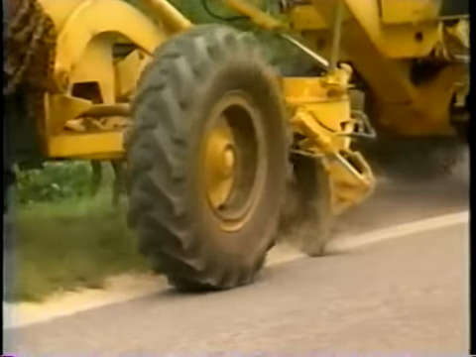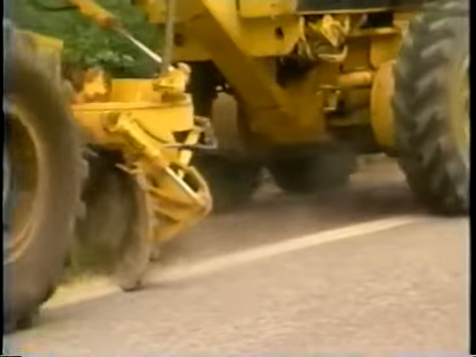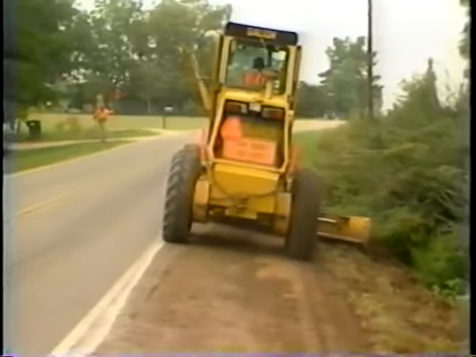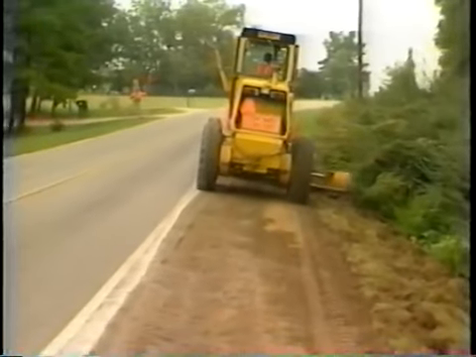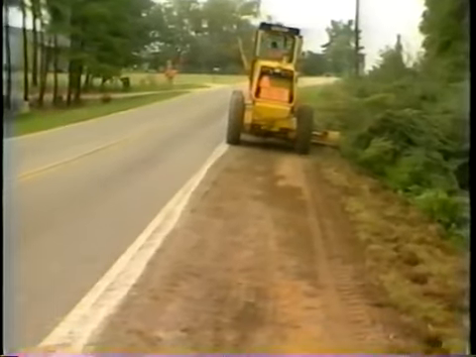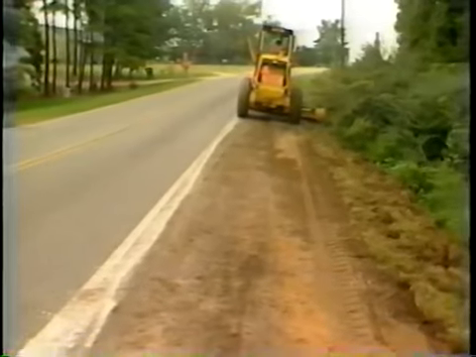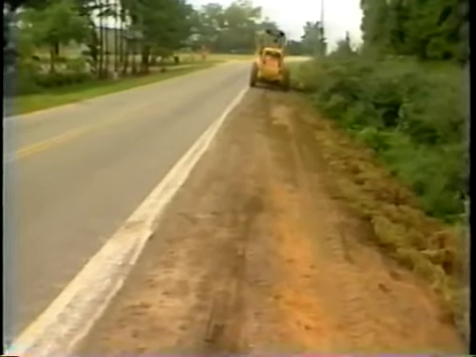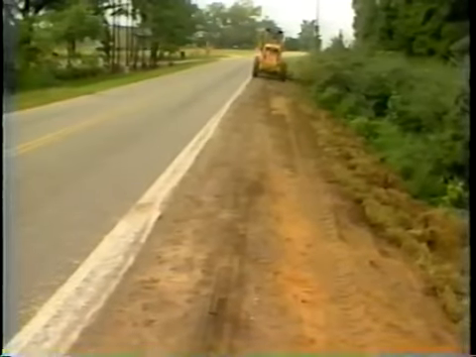The heel of the blade rests at the edge of the fill area. Cut off the high material and windrow it over the edge of the fill slope. This should only be done in areas that are approved by the maintenance engineer. Be sure that the proper slope is established and the shoulder is smooth and even.